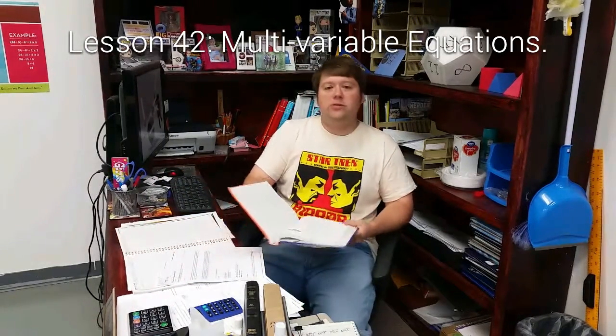It's on solving multivariable equations. Now, even if you're not using that book, this is still good information. You're going to be doing the same thing in other books, although it might be a different lesson and a different title. Up until this point, anytime we've been doing algebraic equations, we've been doing single variable equations.